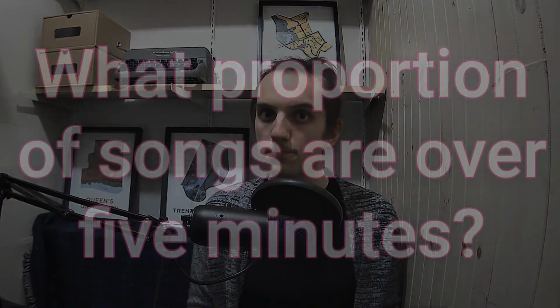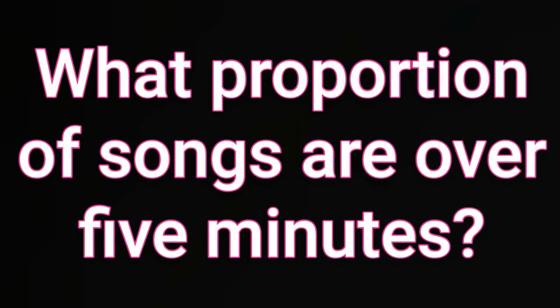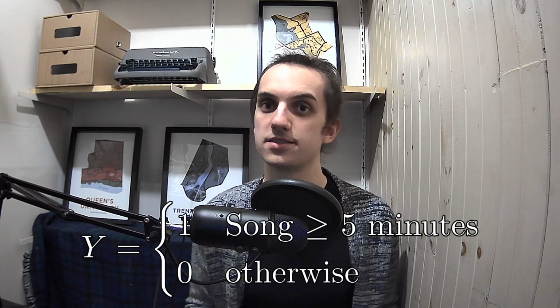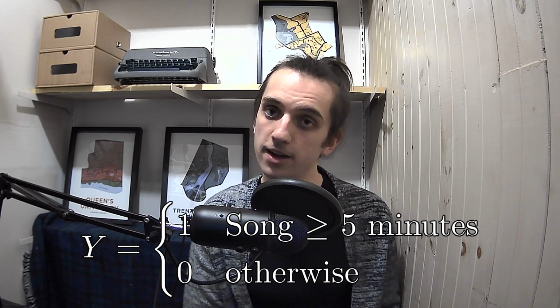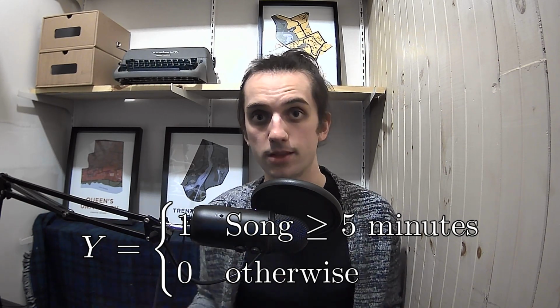Question 2. What proportion of songs are over 5 minutes in length? Here, the random variable is perhaps less obvious. It might seem like we should use length of song as a random variable. However, this does not give us the easiest path to what we are interested in. Instead, what if we defined a random variable y, which takes a value of 1 if the song's over 5 minutes, and it takes a value of 0 otherwise?